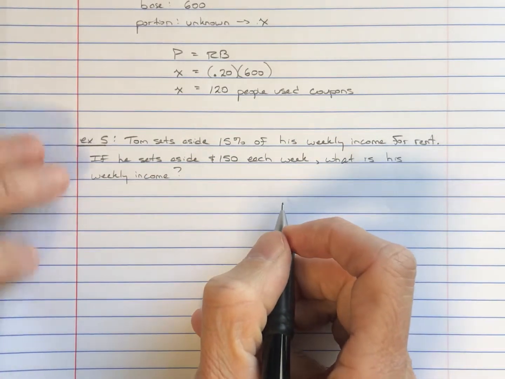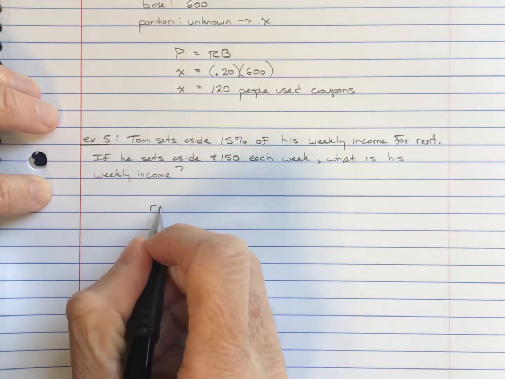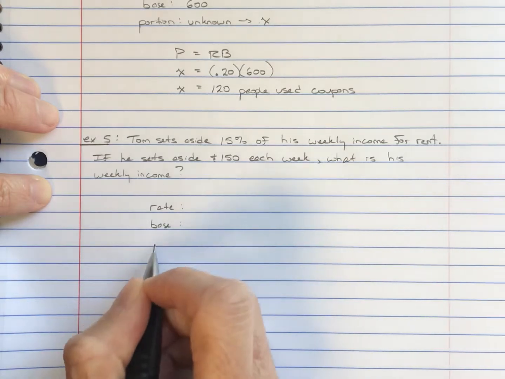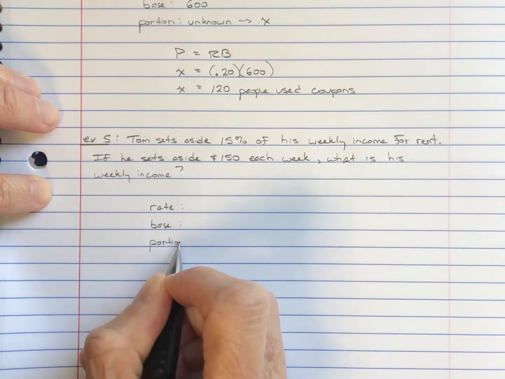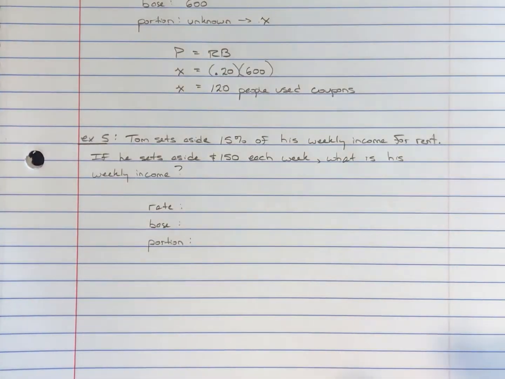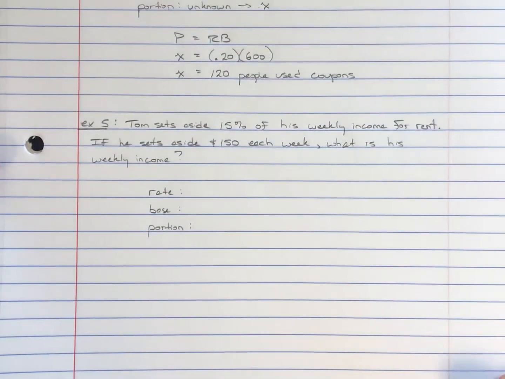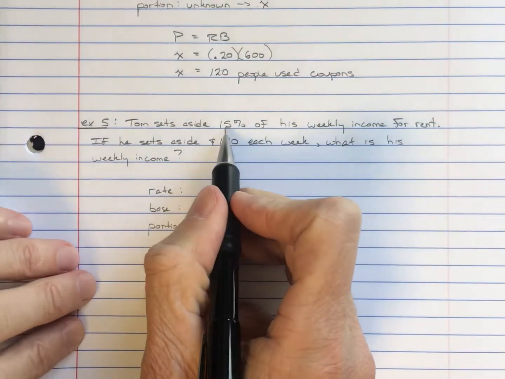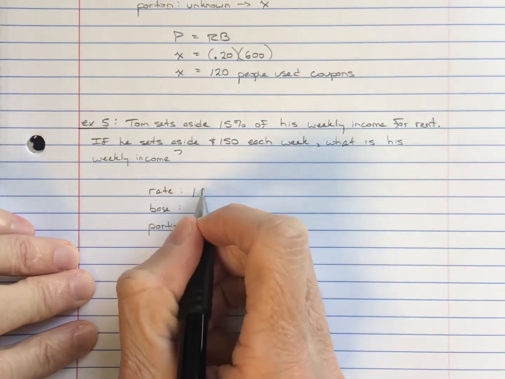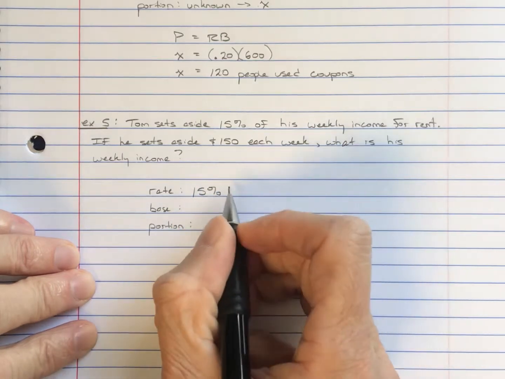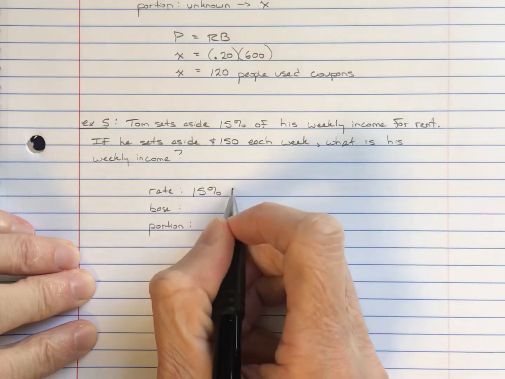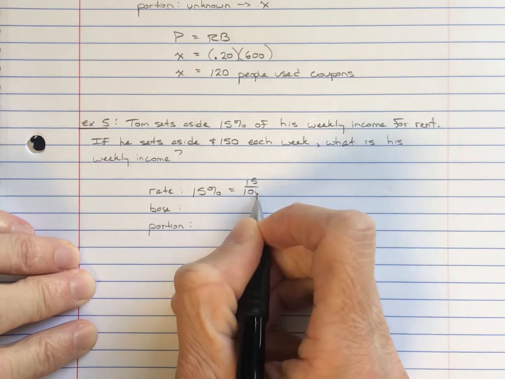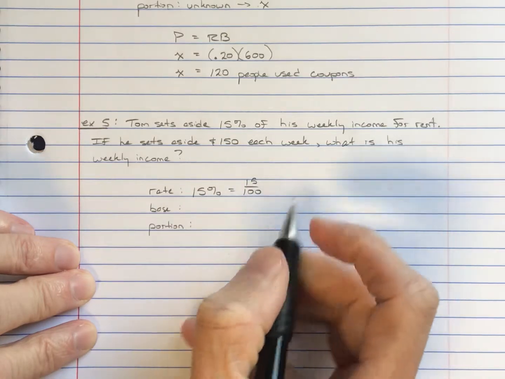Okay. So as always, we're looking for the rate, the base, and the portion, because those are the three elements of our percentage formula. We can see clearly the rate is 15%. The rate is the percent. We know we're going to need to convert this to its decimal, so we know that 15%, we drop the percentage sign, put it over 100. 15% is equal to 15 out of 100.